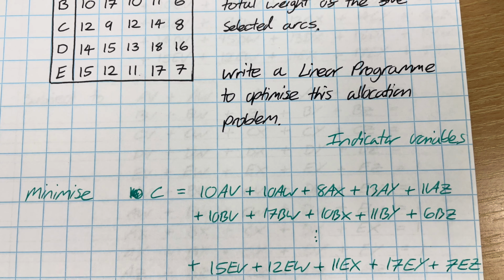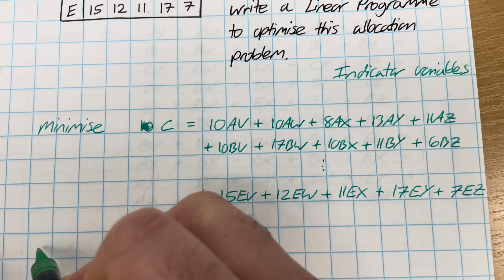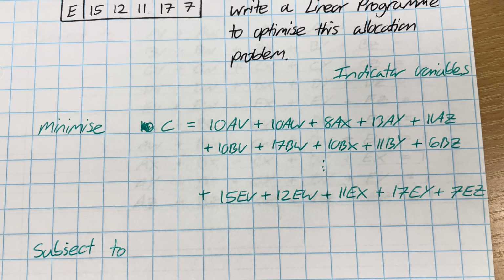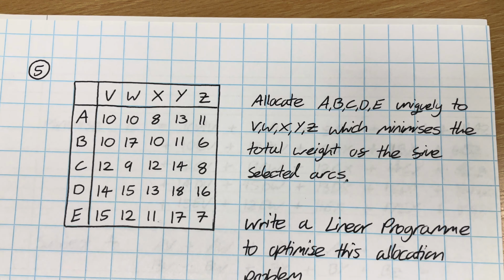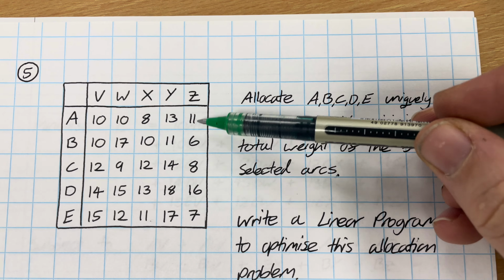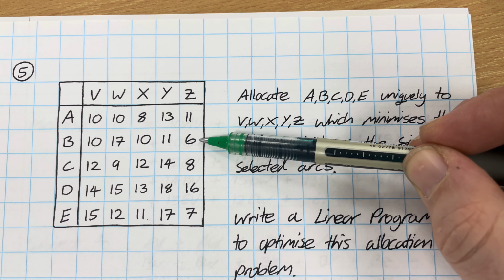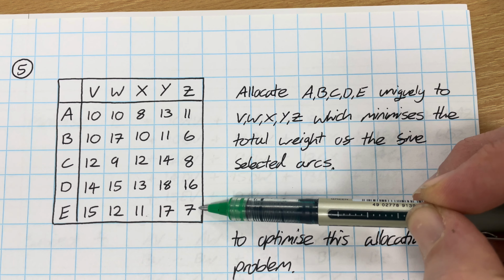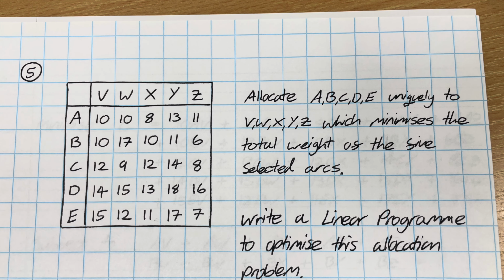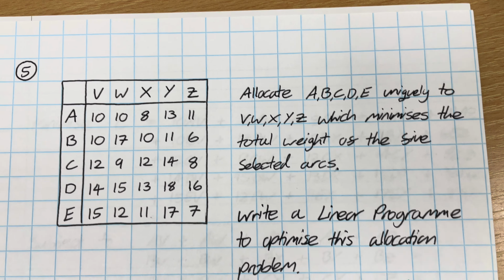So that's the objective. We want to minimize that, and exactly 5 of those variables will be the number 1 in the optimal solution. We now need to put some constraints in. The constraints are quite straightforward, because if we think back to this problem, we just want 1 of these 5 numbers to be chosen, and then one of these 5 numbers to be chosen, and one of these, and one of these, and one of these. And then we also need only one of these, one of these, one of these, one of these, one of these. So that's going to give us 2n, or in this case, 10 constraints.